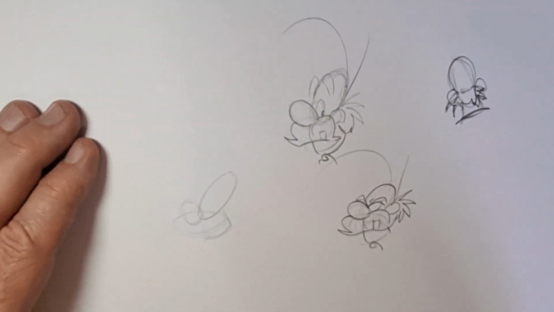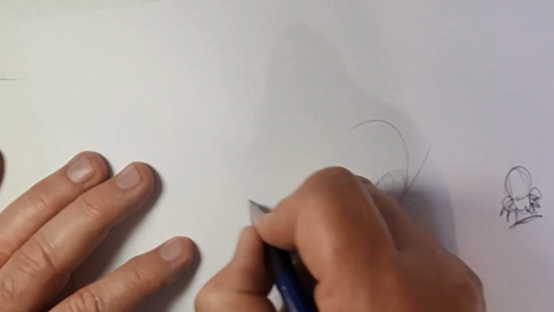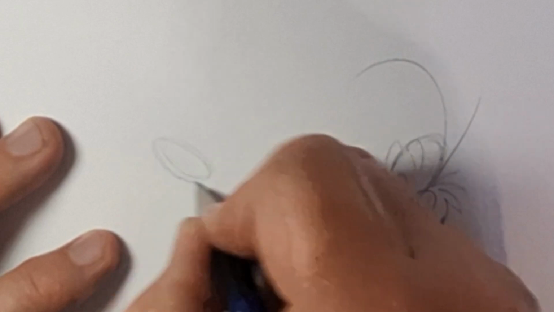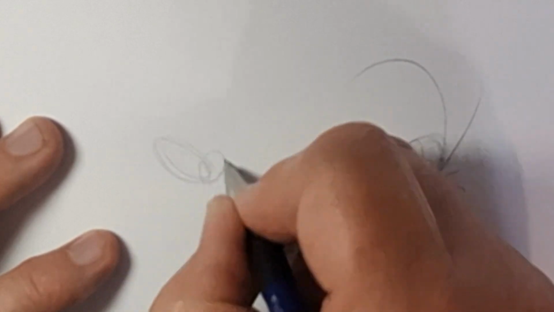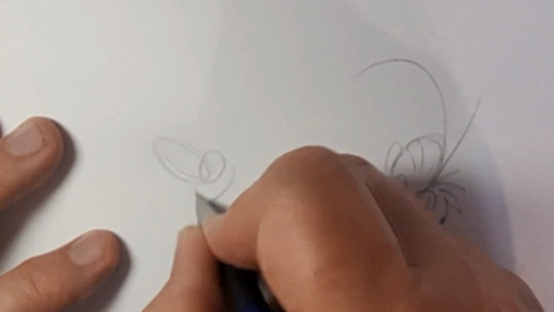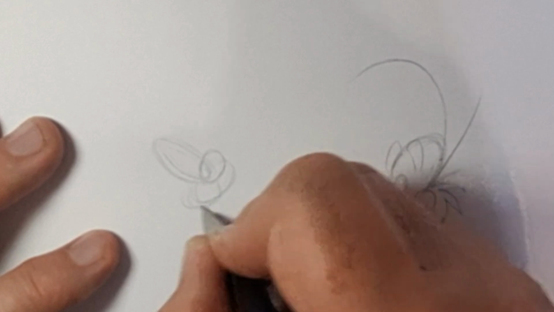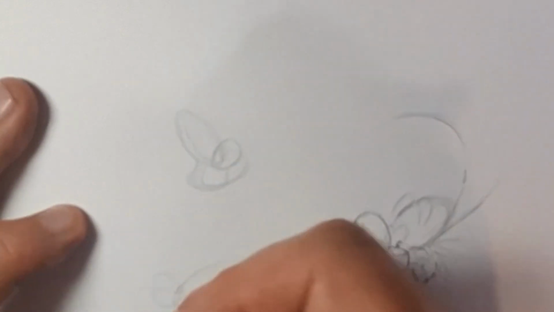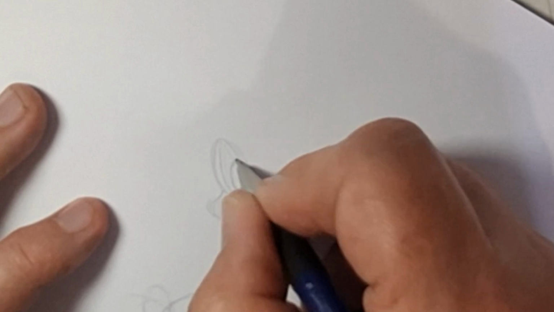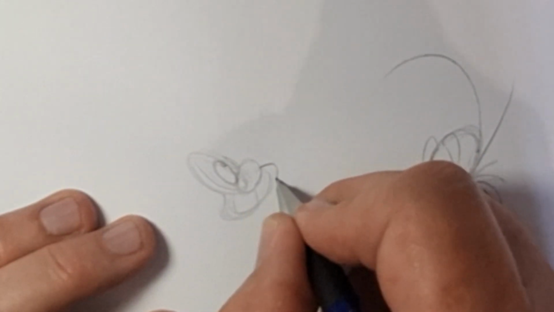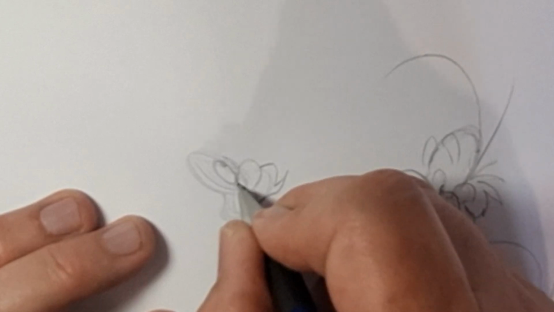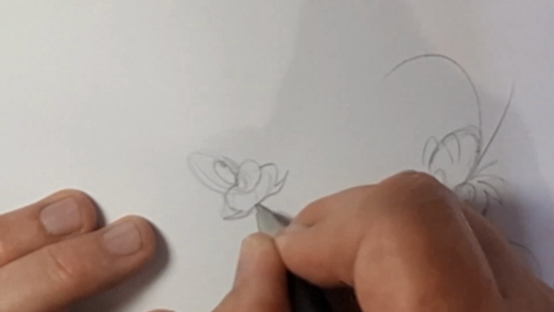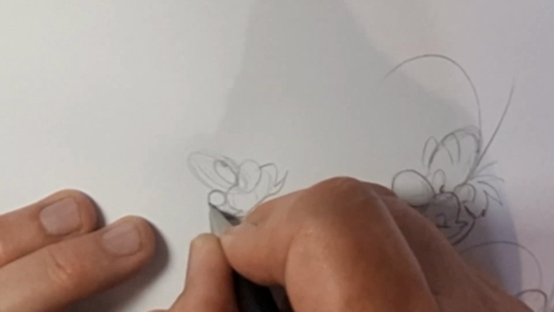And from there, I just go. I'll have him looking up. I'm just working off that, and then looking up in the air. So there goes his eyes. His moustache comes out like so. There's his ear.